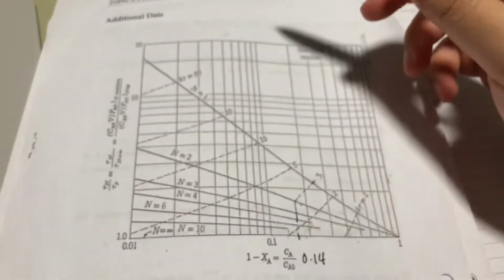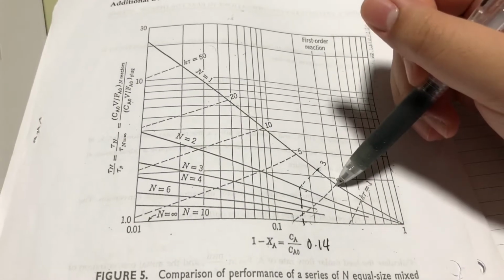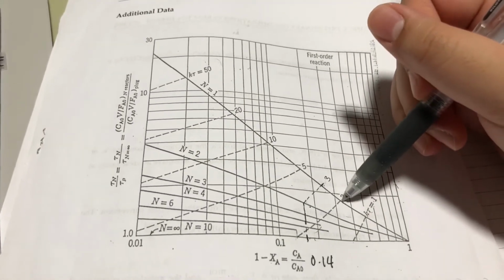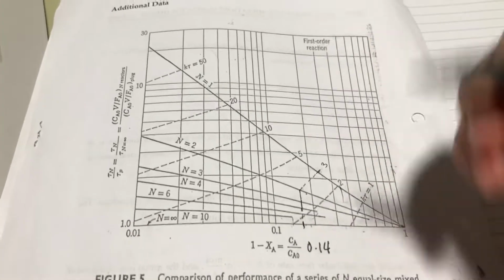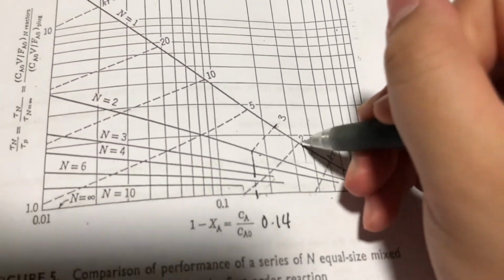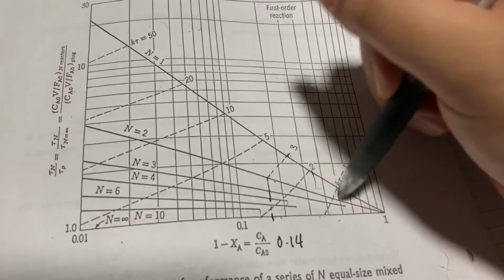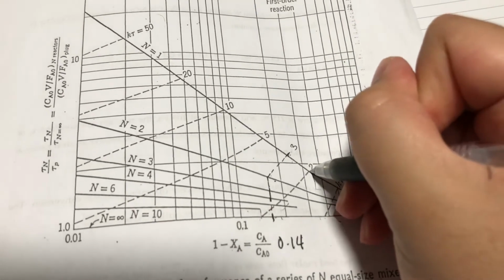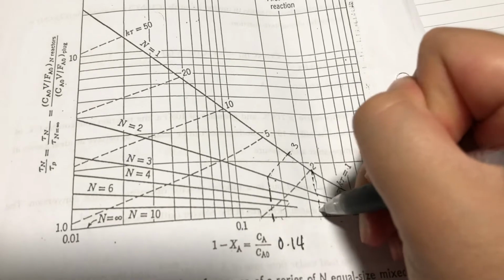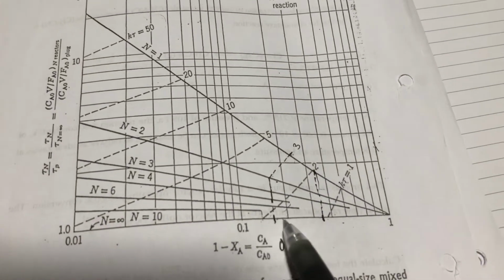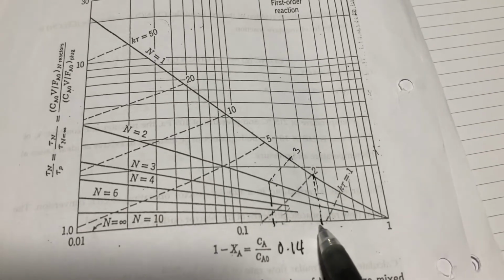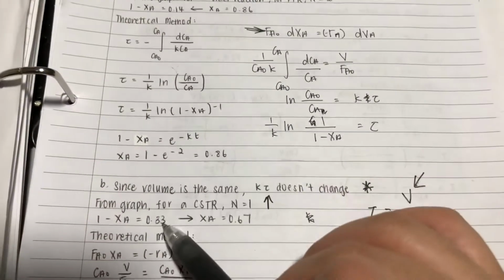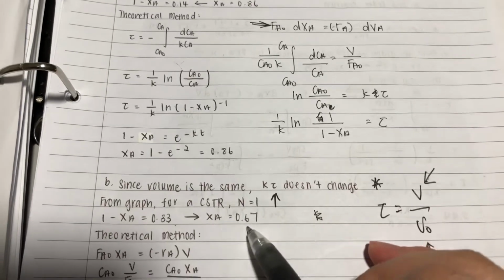Okay. This is my n is equal to 1. It's still 2, so I can straight away read downwards here. So it's 1, 2, 3. Since it's only n is equal to 1, you read from here straight away, and then you can pin down from here. So this is 1, 2, 3. So around 0.32, 0.33. I mean it's not a straight line. So based on the answer key here it is 0.33. So it means that my XA is 0.67.